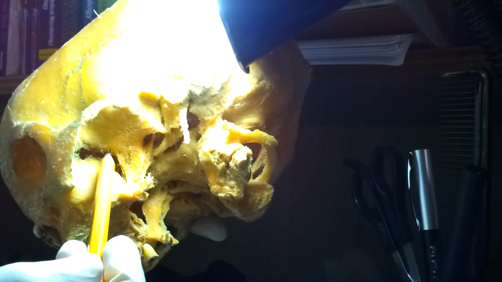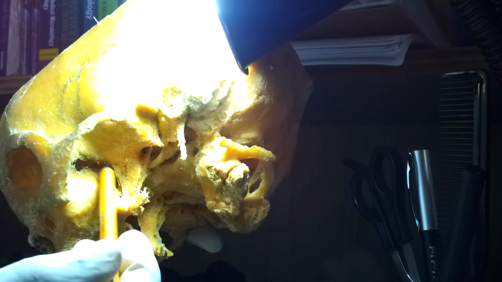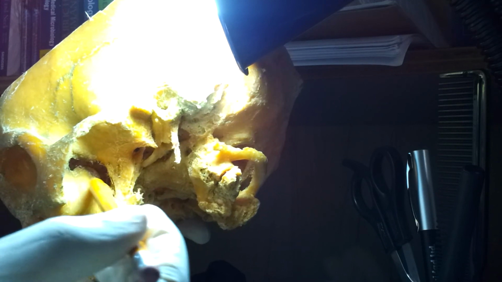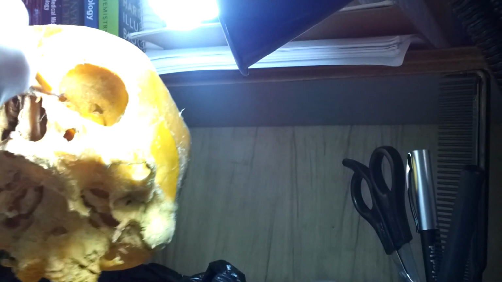You could see that there, right? What you're looking at is the inferior orbital fissure coming into the pterygopalatine fossa, which is in the infratemporal fossa.